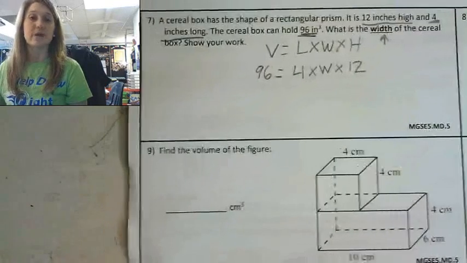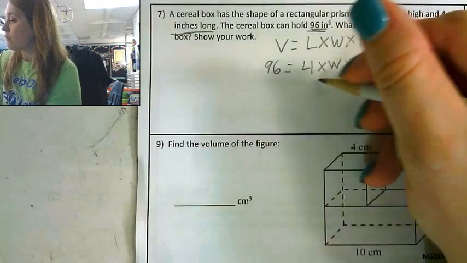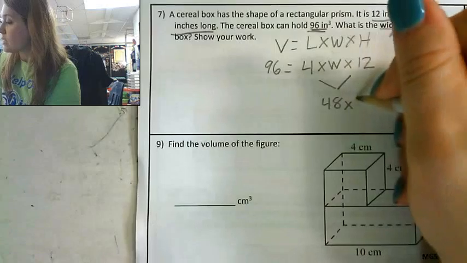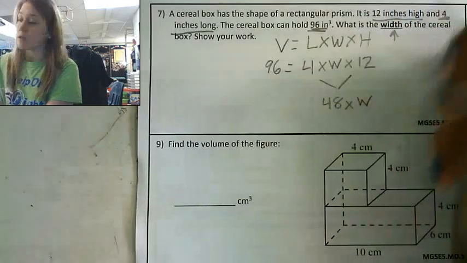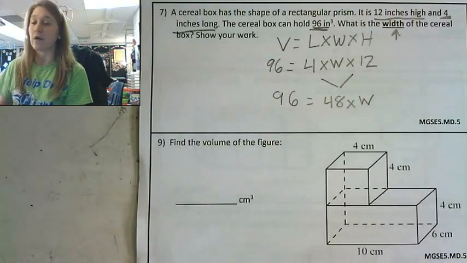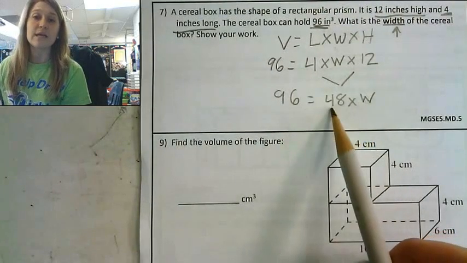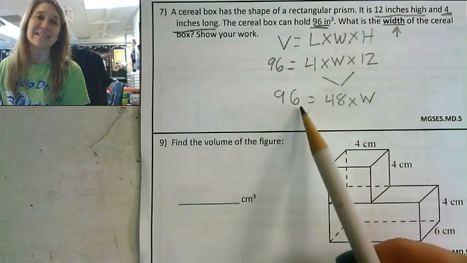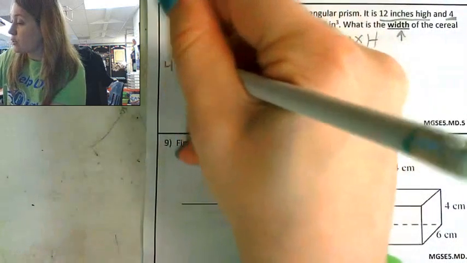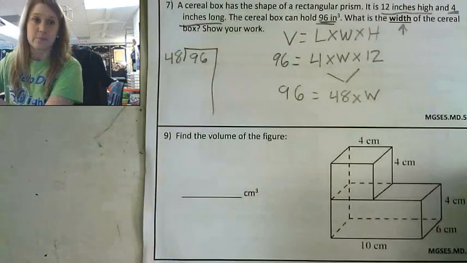Okay? Now, this is just like what we went over yesterday in class. So I'm going to figure out what it is that I can solve first. Well, I can solve 4 times 12. And I know that 4 times 12 is 48. So this is 48 times my width equals 96, my volume. So now I have to ask myself, what number times 48 is going to give me a volume of 96? And there are a couple different ways we can solve this. We can do division, 48 into 96, right?